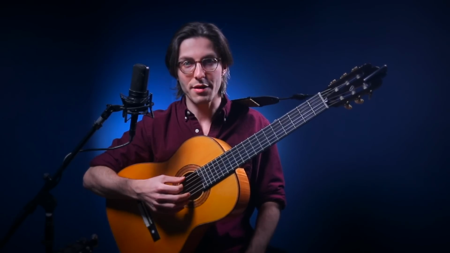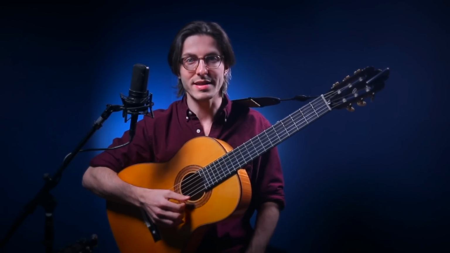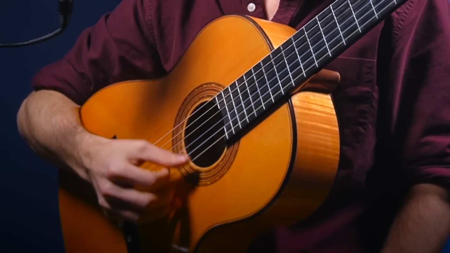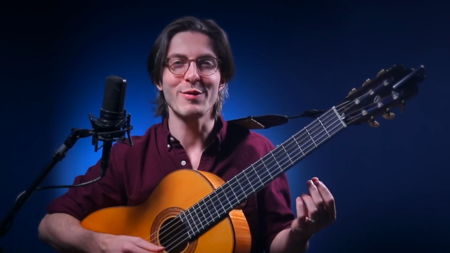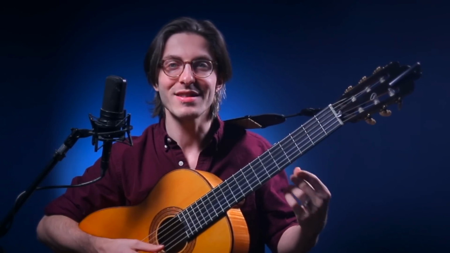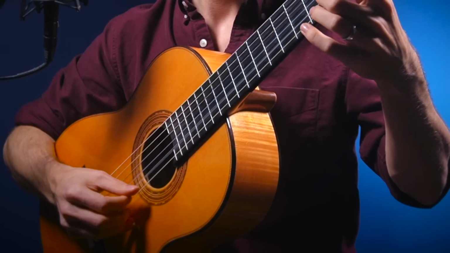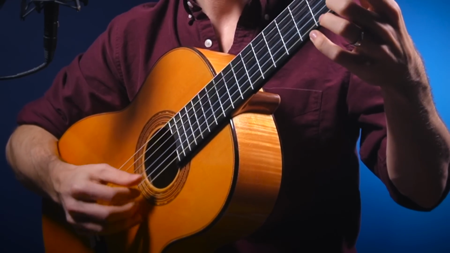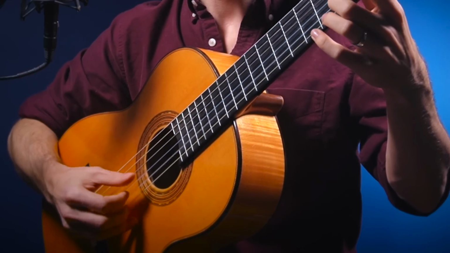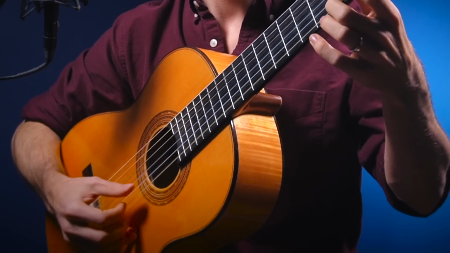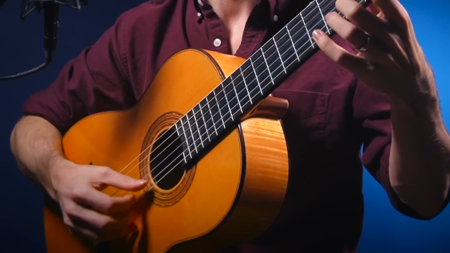You'll notice that the thumb pops down and plays a lot of the second and the first string. This is normal in Renaissance lute music and gives us a really nice sense of strong, weak, strong, weak, strong, weak, strong, weak, strong, weak, strong, weak, strong, as opposed to, which sounds clumsy.